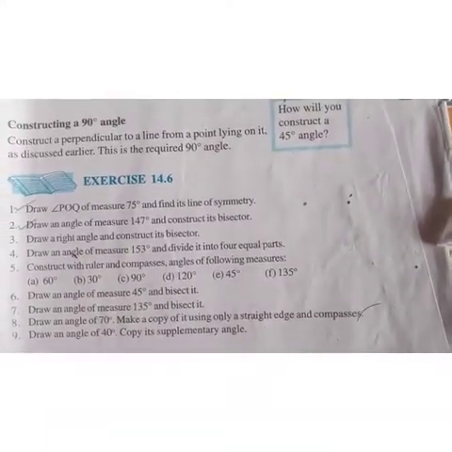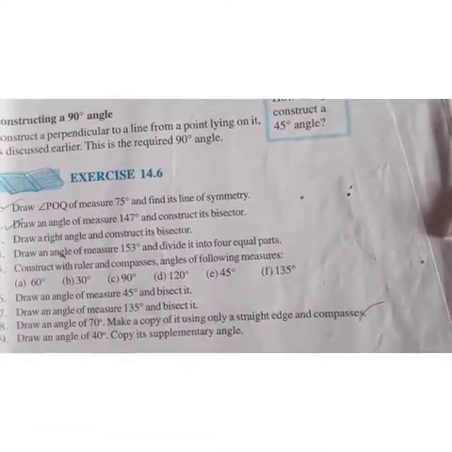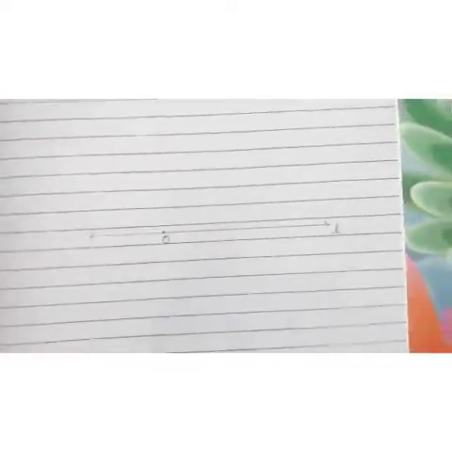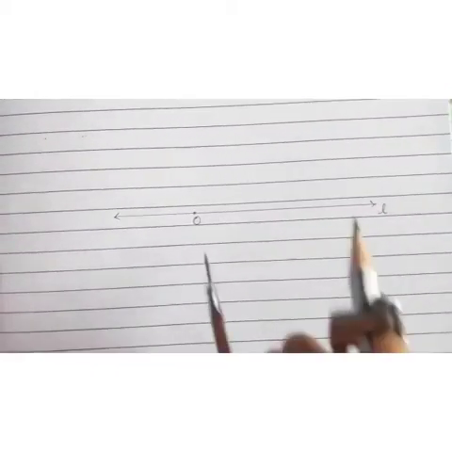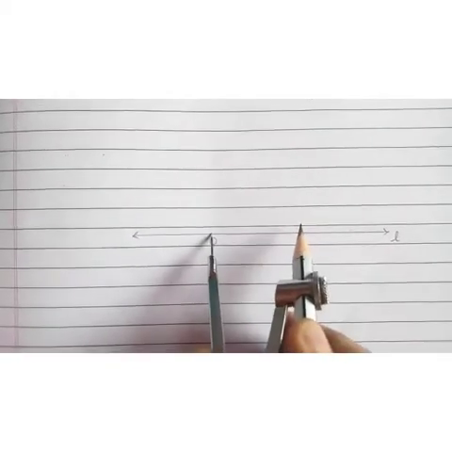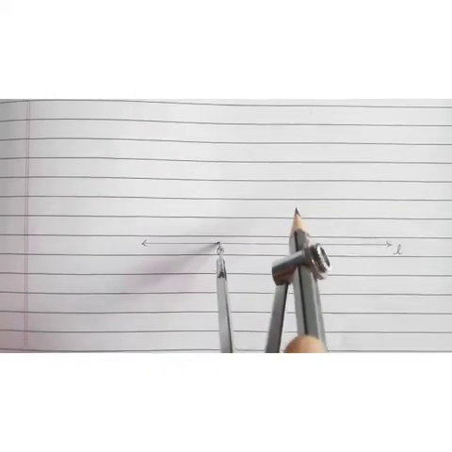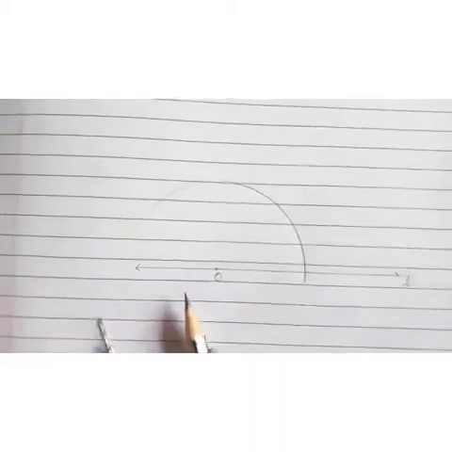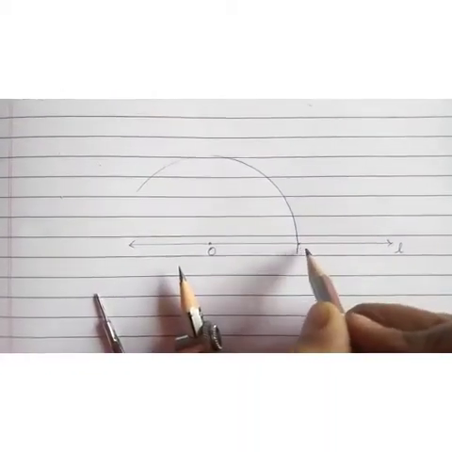It is very easy to construct a 90 degrees angle with the help of a compass. For that, first draw a line L and mark any point O on it. After that, with a convenient radius and with O as center, you will draw an arc which cuts the line L. I have drawn it. Now mark this point as A.